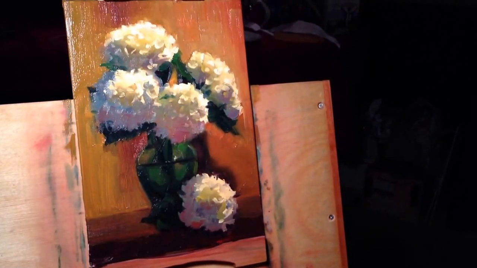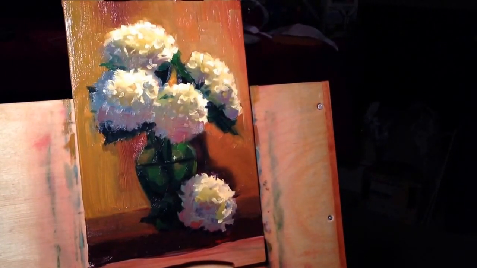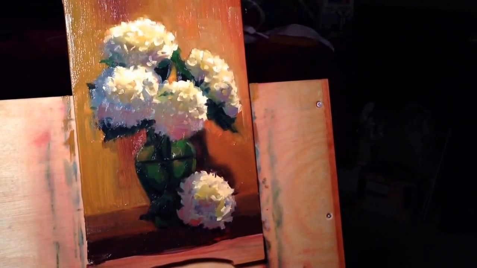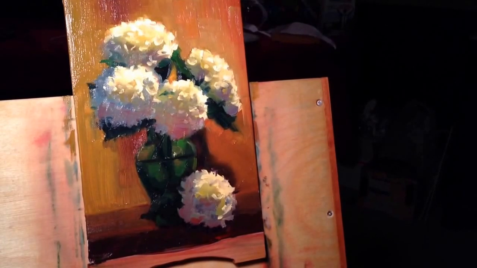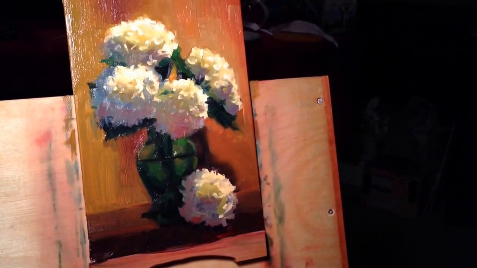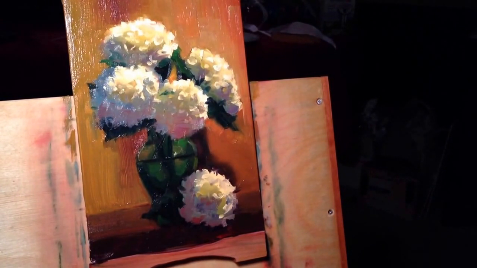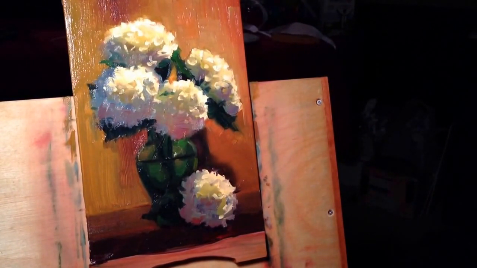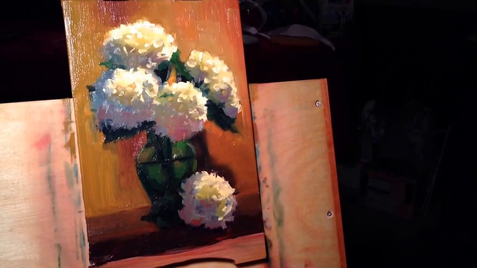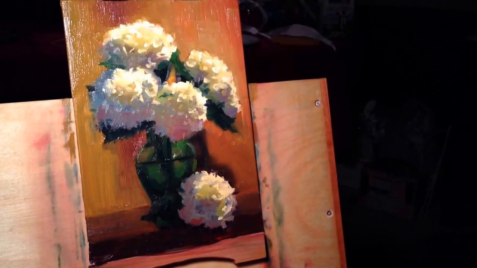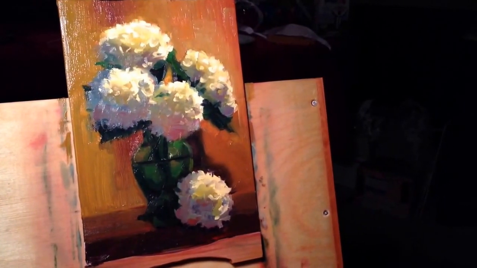Here is the final painting, at least for the moment. And I'd like to thank Dennis Perrin, who I've been working through his online workshop, and his emphasis on establishing those major value shapes and then working from those large shapes into smaller shapes as you progress.